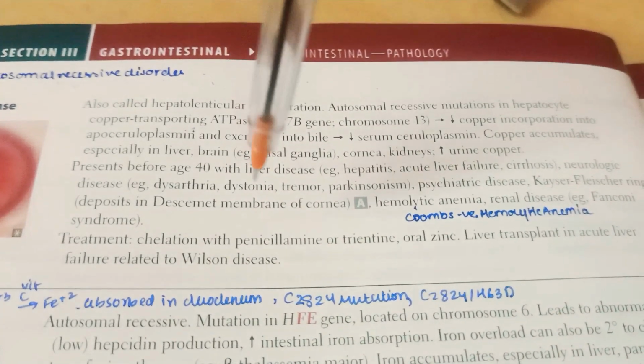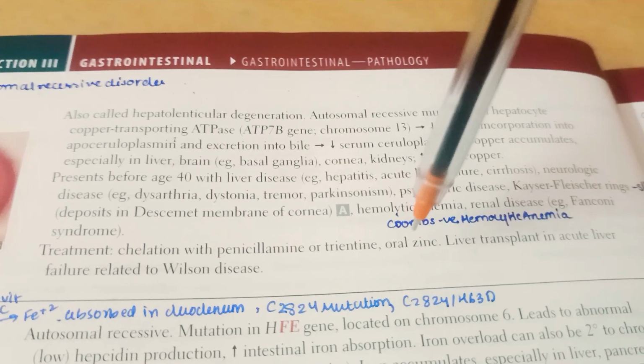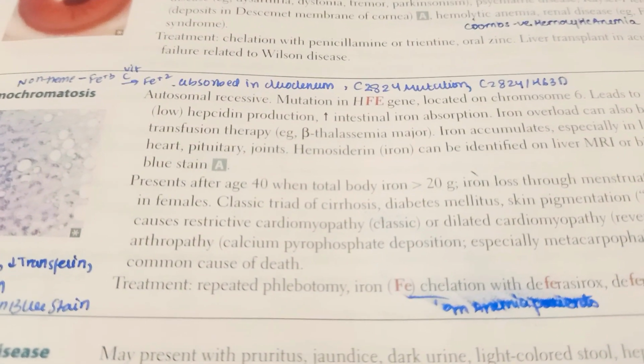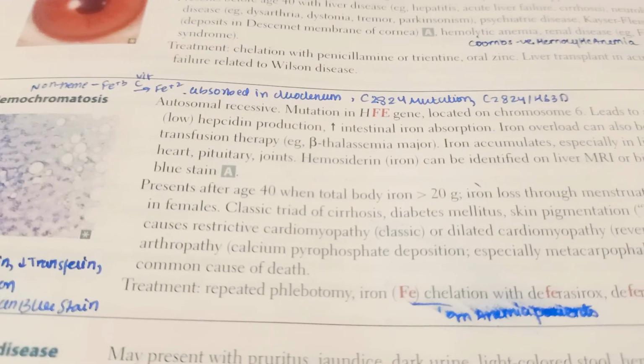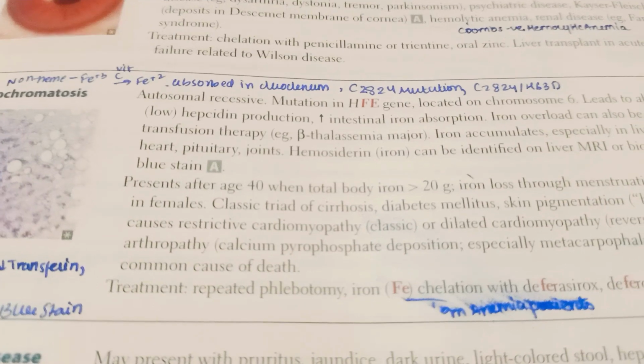Treatment is chelation with penicillamine or trientine, and also oral zinc. Liver transplant can be done in acute liver failure. Next, coming to hemochromatosis, it is because of accumulation of iron. Normally, non-heme Fe3+ is present.